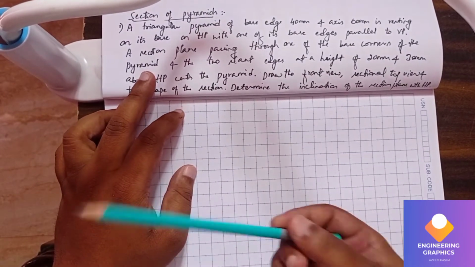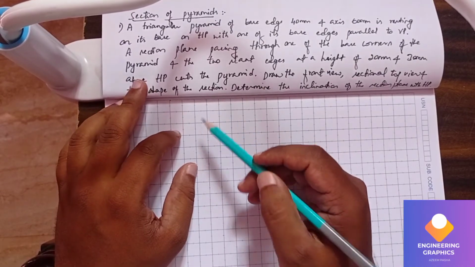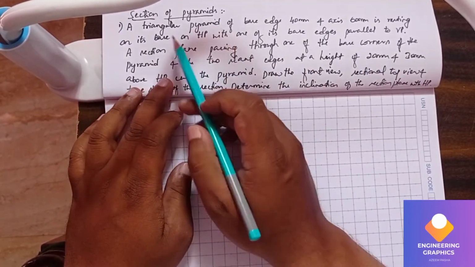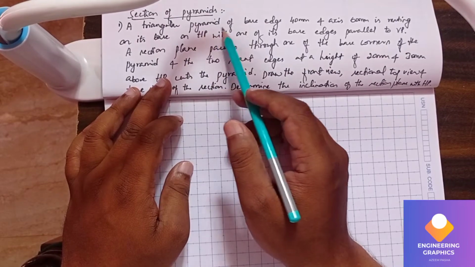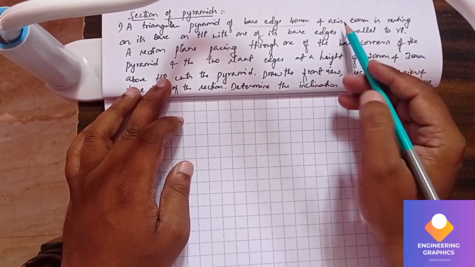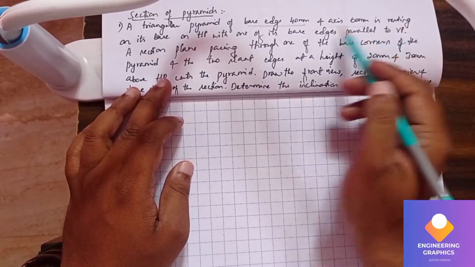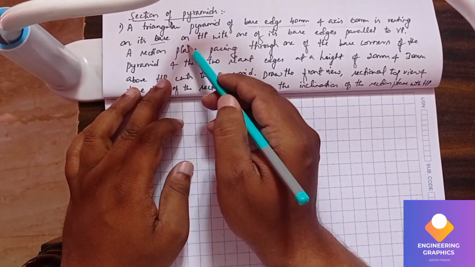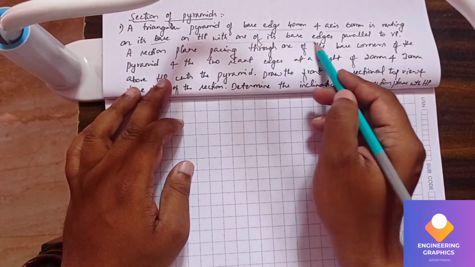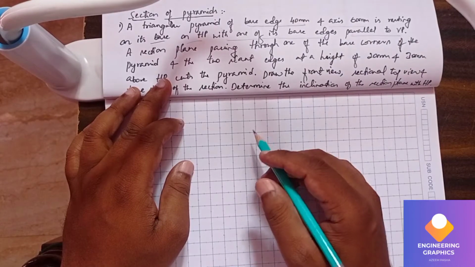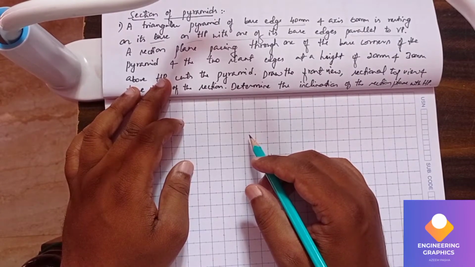Okay, so today we are starting with the section of pyramids problem. See the question: a triangular pyramid of base edge 40 mm, axis length 60, resting on one of its base on HP, with one of its base edges parallel to VP. So that means we understood the first position here. So it should be parallel to the VP.